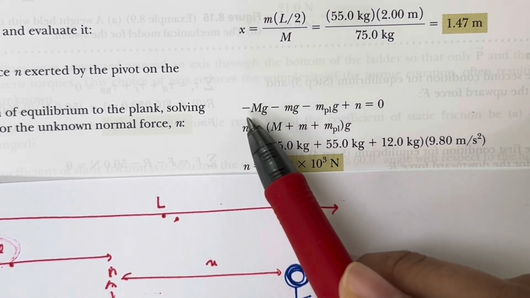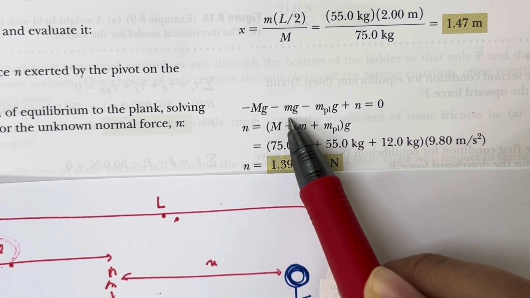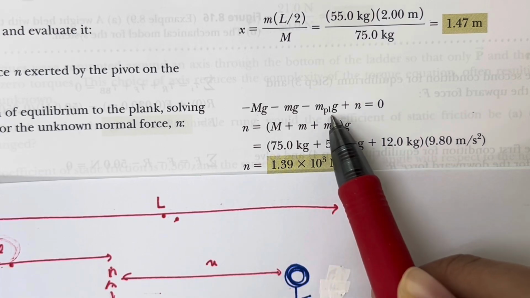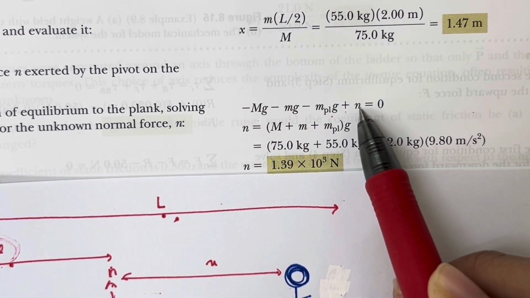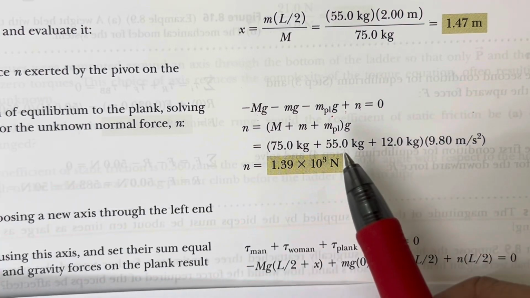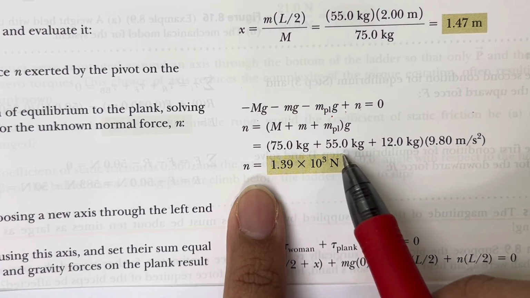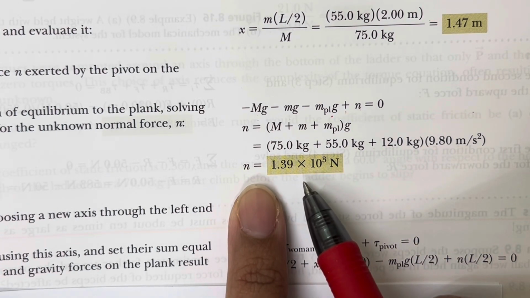You will have mg, the weight of the man, the weight of the woman, and the weight of the plank, plus the normal force of the pivot, equal to 0. You just substitute all the values of the weights times gravity, then you will get the normal force here.